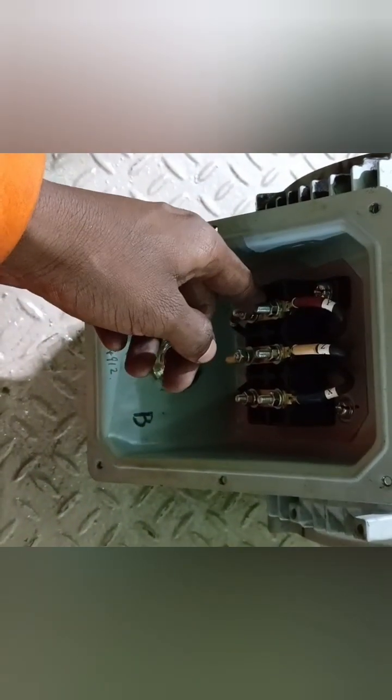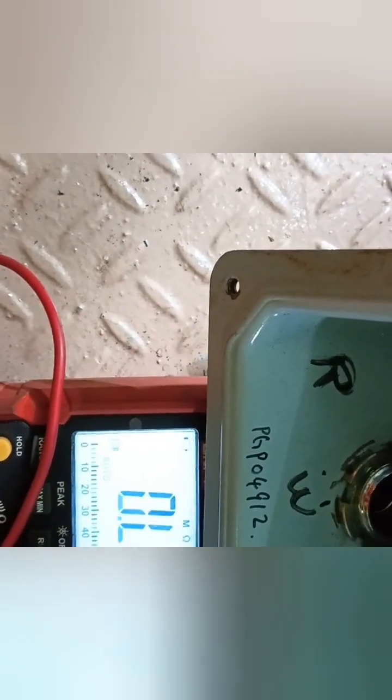Hello guys, today I am going to show you what are the differences between delta connection and star connection, and how we will do the proper insulation test in the motor. So now the winding is connected in the delta.